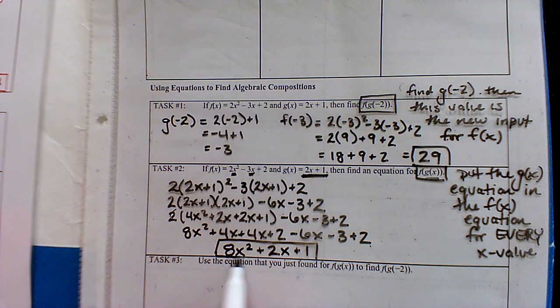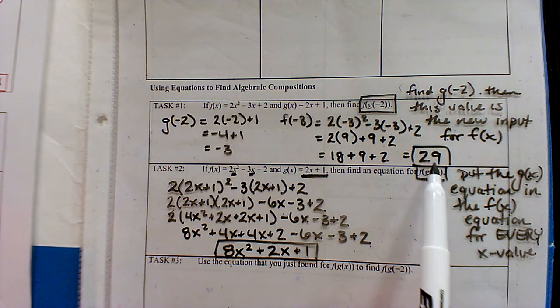So this is a composition. We were combining two things together in some method. In this case, we were plugging one function into another one. But notice how we're left with an expression. We have variables left over, not necessarily a number value like all the other ones we've been working with. So you can compose function values where you get numbers, but you can also compose functions themselves and be left with equations. There's two different kinds of outputs depending on what you're working with.